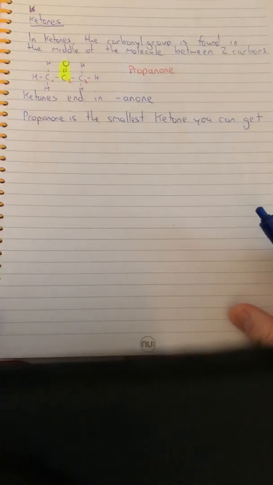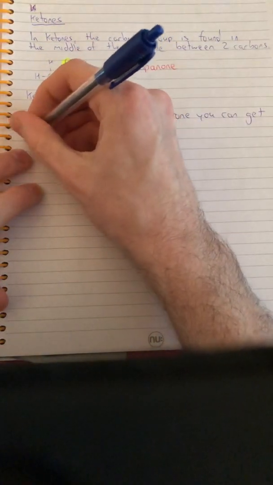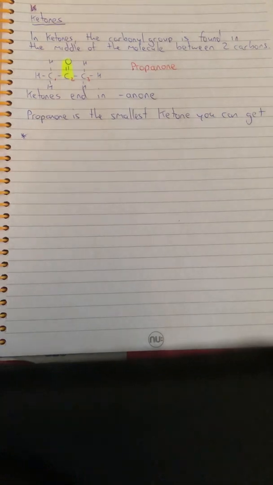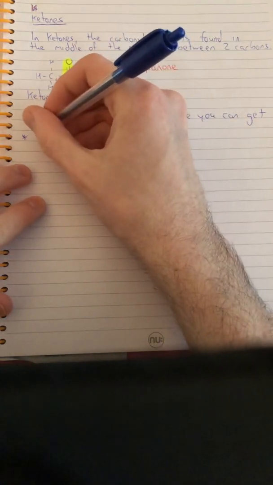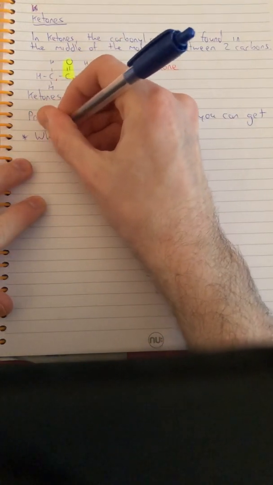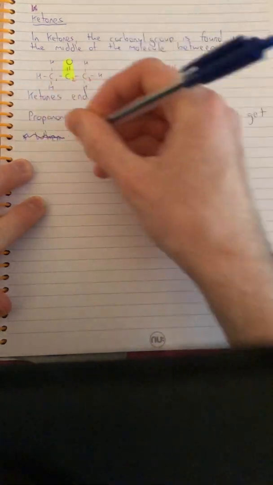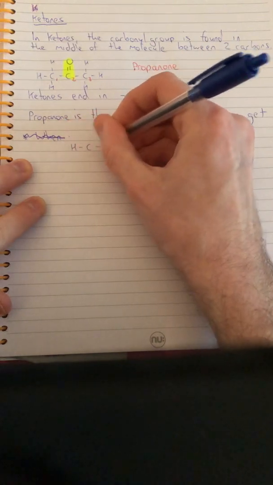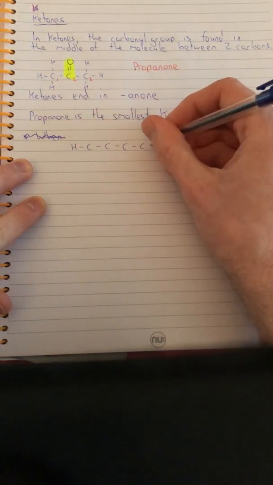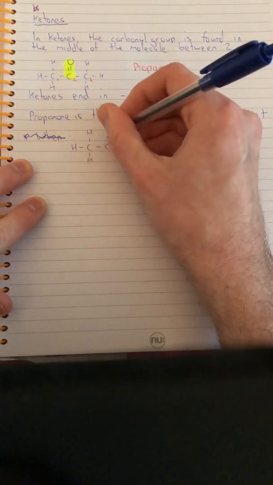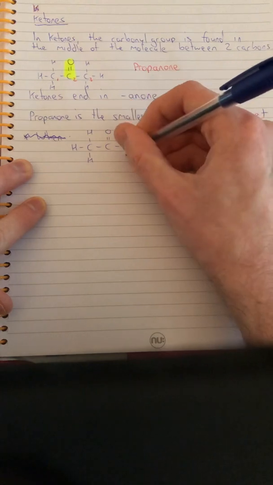Right. Now, another wee note, and this is important, okay, and this is what people always forget. They remember propanone, but they forget what we do after that. Let's go for this one, before I give you that wee note.